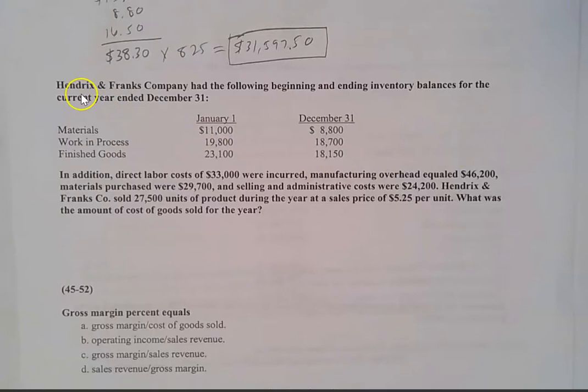So it says Hendricks and Frank's company had the following beginning and ending inventory balances for the current year. Materials as of January 1st, and then December 31st, and then we have the same for work in process and finished goods. Additionally, we had direct labor costs of $33,000, and we had manufacturing overhead of $46,200.